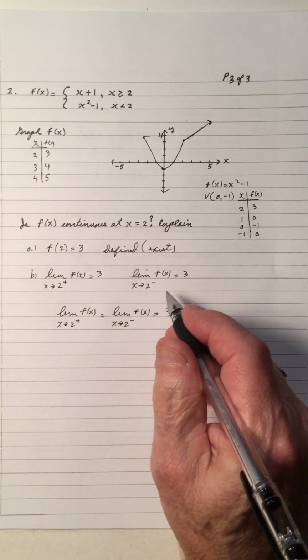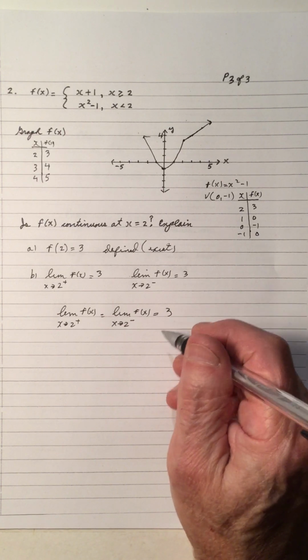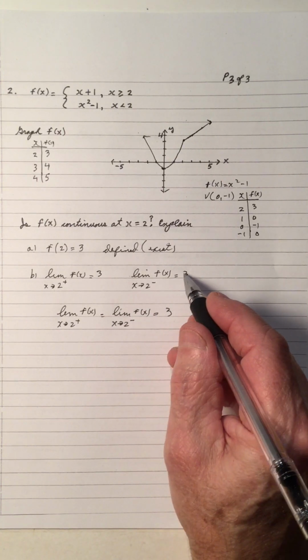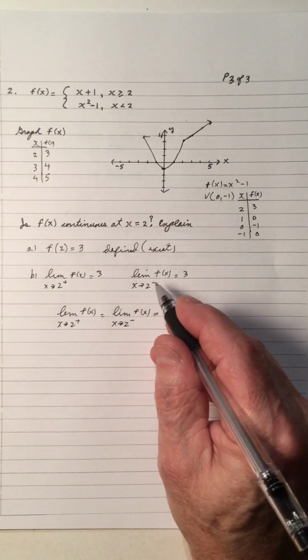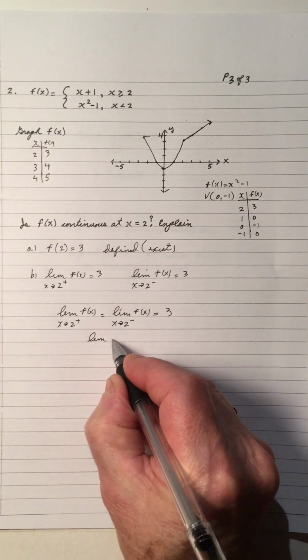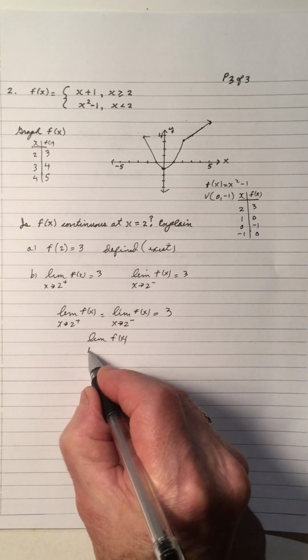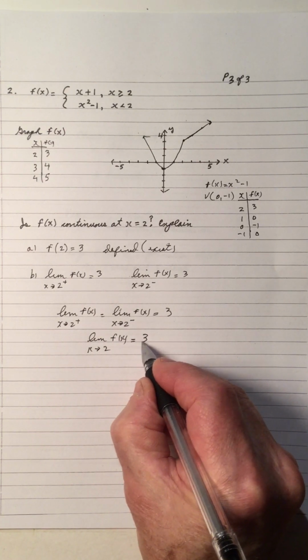And again, the first function I did is 3, but just a coincidence. I didn't really pay attention to the values in the first one being all 3s and here being all 3s, just a coincidence. So that means the limit of the f of x as x approaches 2, the limit is 3.